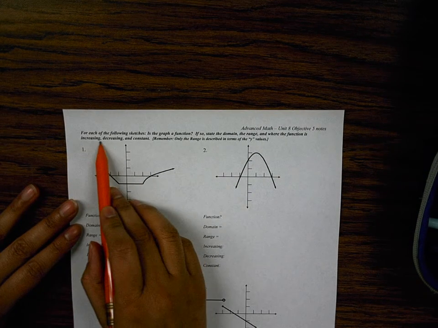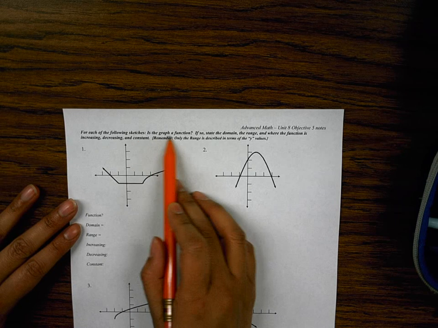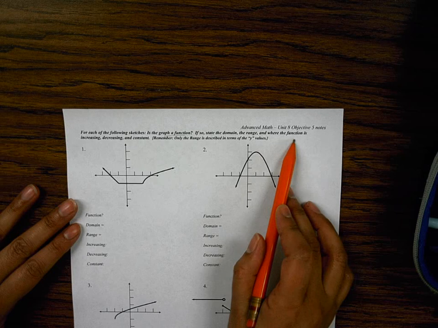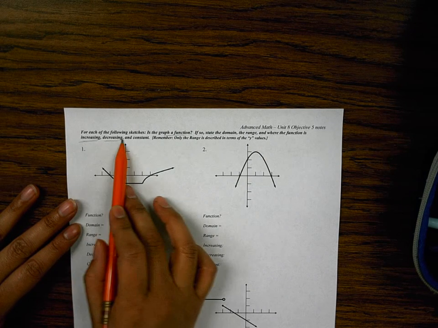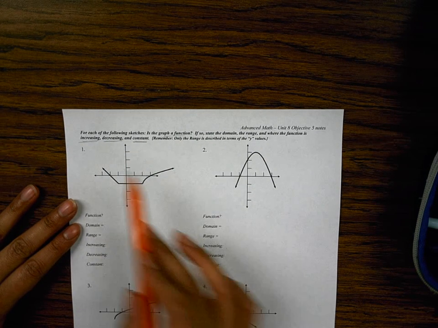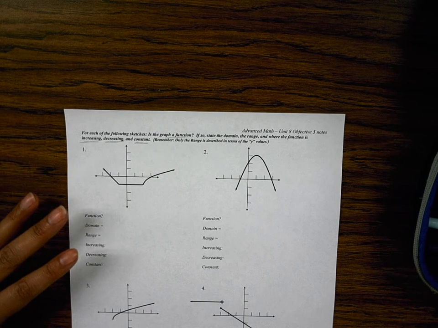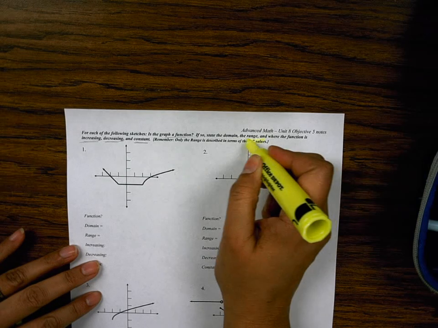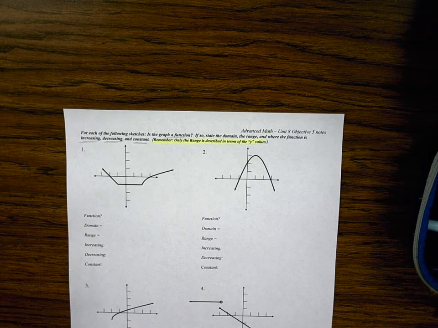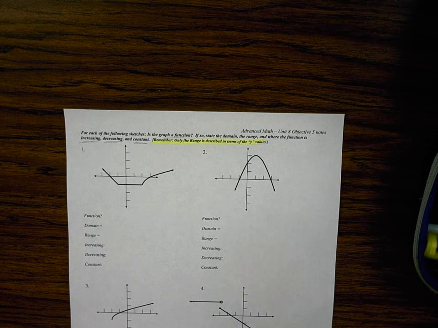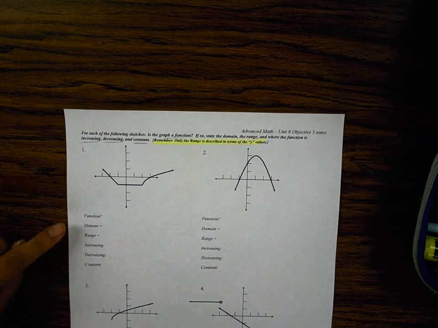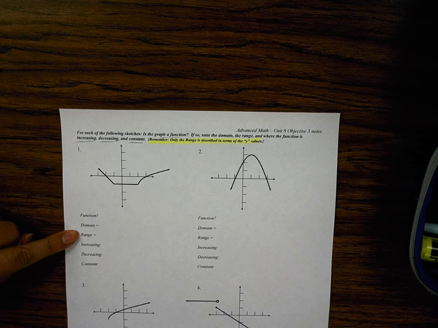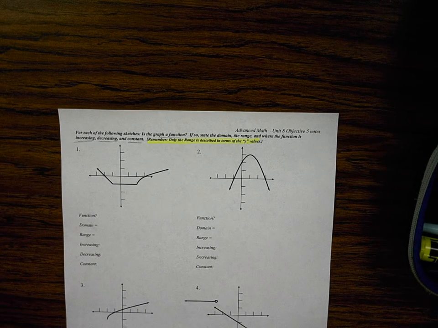Okay, for each of the following sketches, is the graph a function? Yes or no? If so, state the domain, the range, and where the function is increasing, decreasing, and constant. All of these will be on the test. Remember, only the range is described in terms of the y values. That's important to know. The range is the only place where you use your y-axis. Everything else we use our x-axis to describe: the domain, the increase, the decrease, the constant. Range is the only place we look at the y-axis or y values.